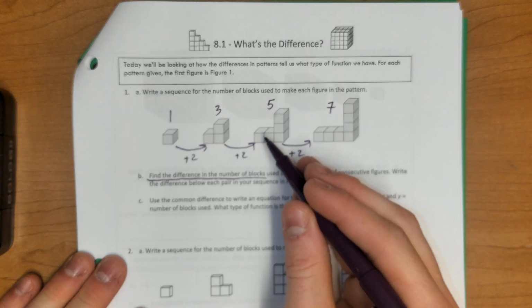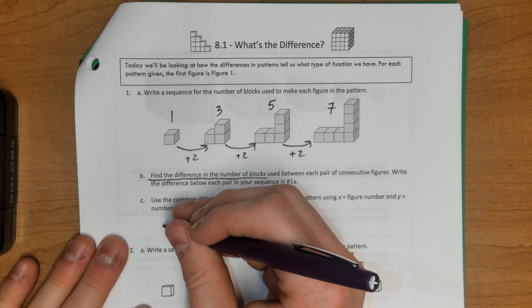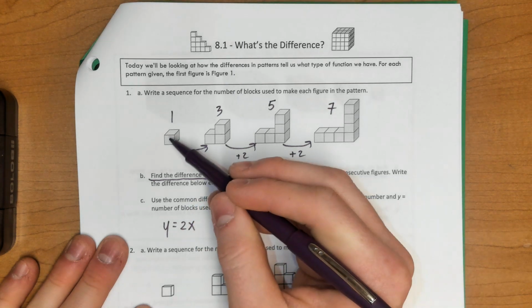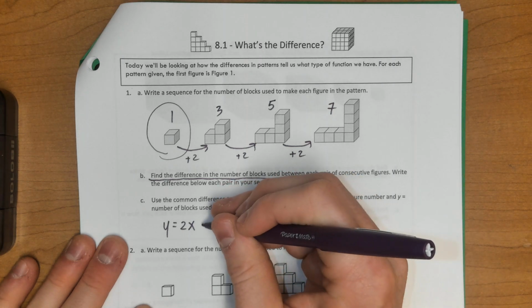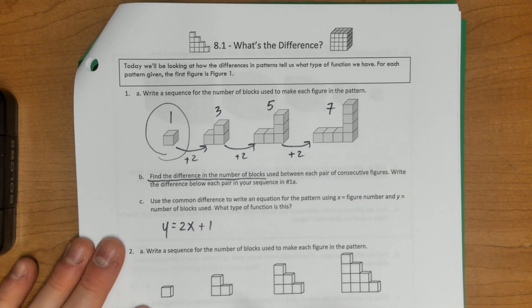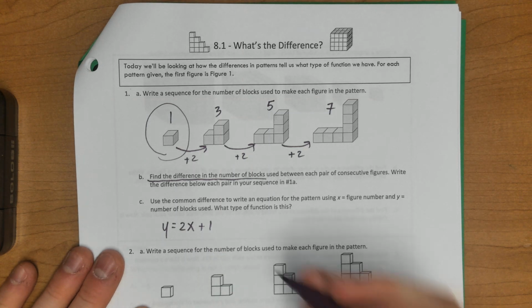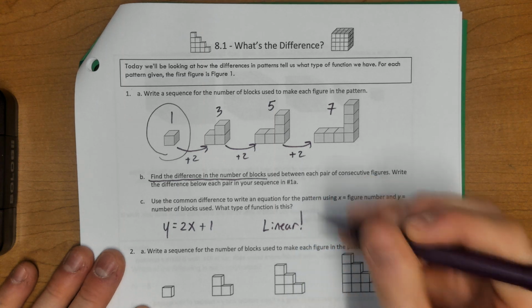Now, if it's growing by 2, that means that our slope value is going to be 2. So we're going to go y equals 2x. And it actually started off at 1. That would be considered our y-intercept. So our equation here is going to be y equals 2x plus 1. This is a linear pattern.